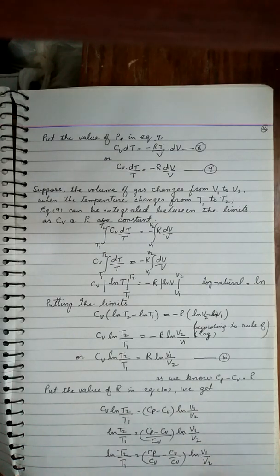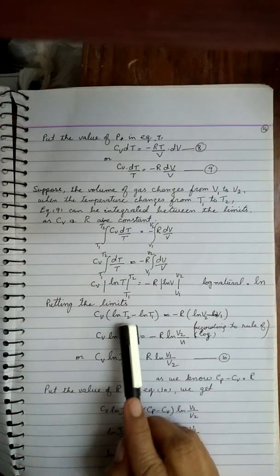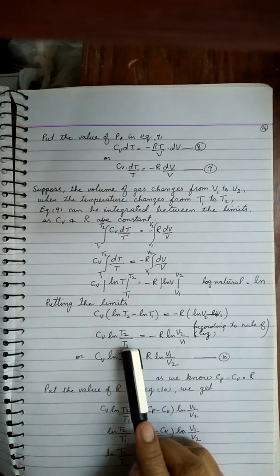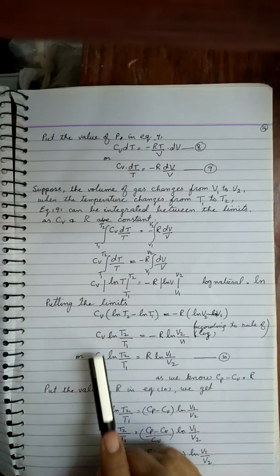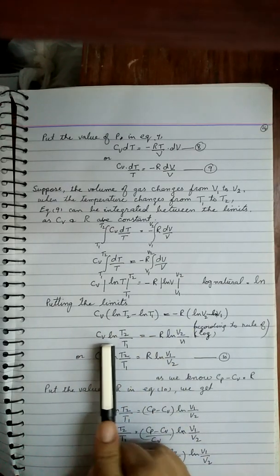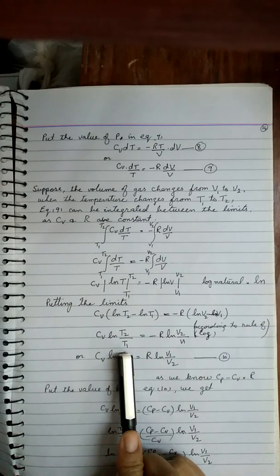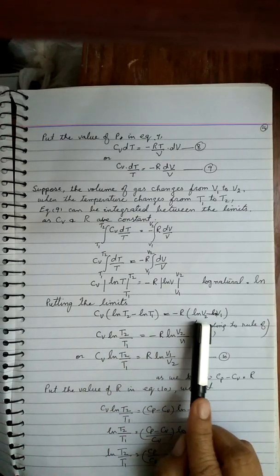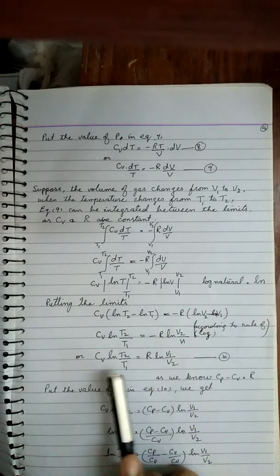Again, there is a rule of log that when two values are subtracting, we can write it in the form of division. So I am writing it in this form of division. Cv log natural T2 by T1 is equal to R log natural V2 by V1.